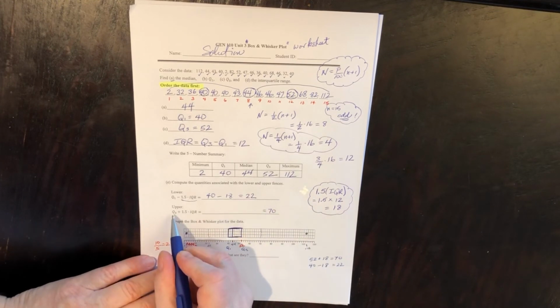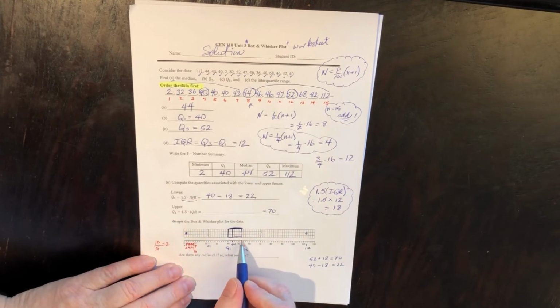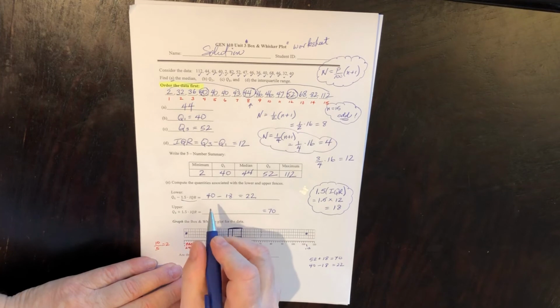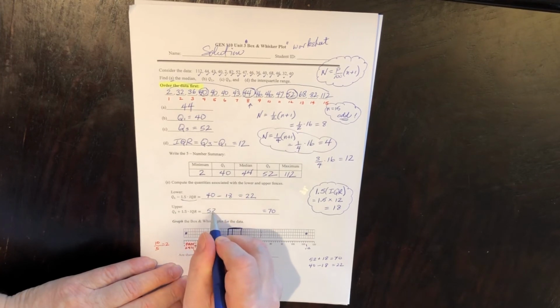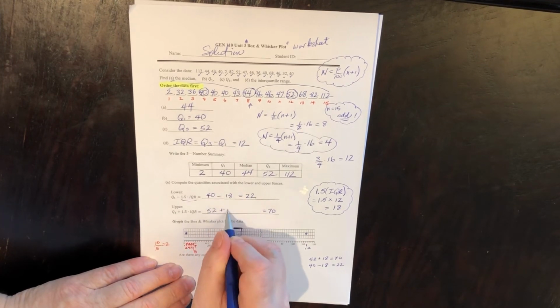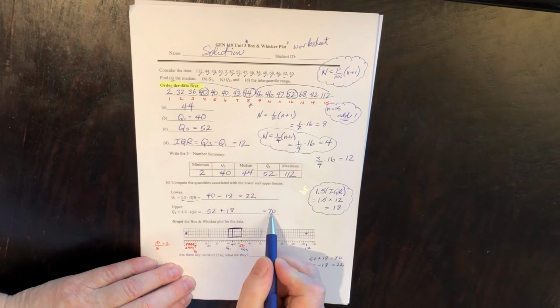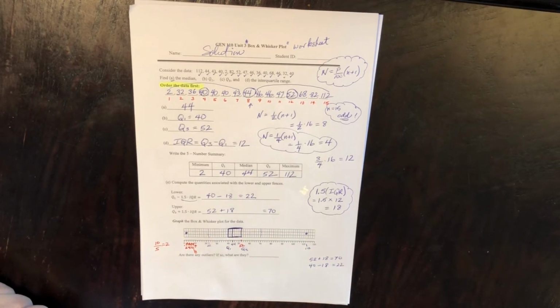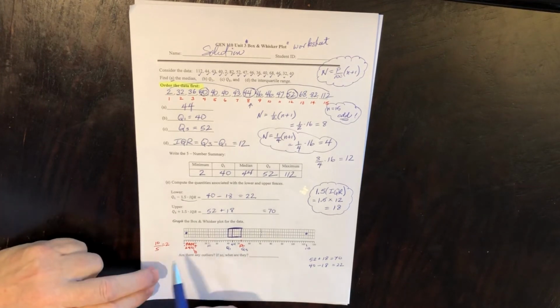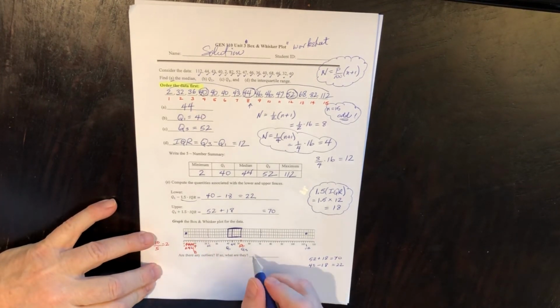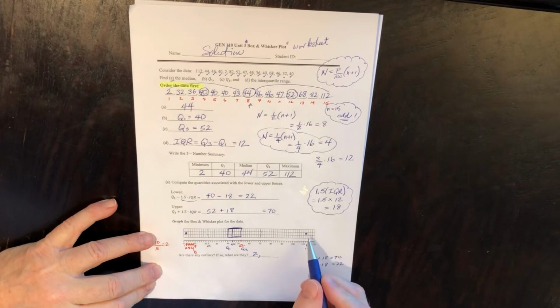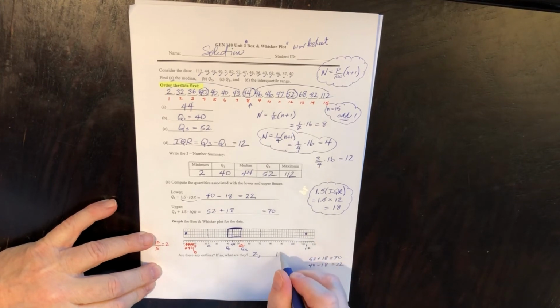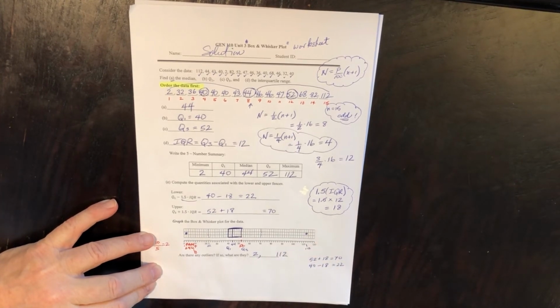The upper fence starts at Q3, 52, the third quartile. We add 18 this time. 70 is the value of the upper fence. So we have a couple of outliers so far, 2 and 112 will be outliers.